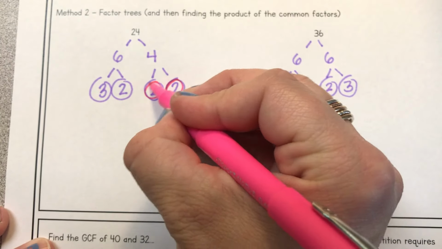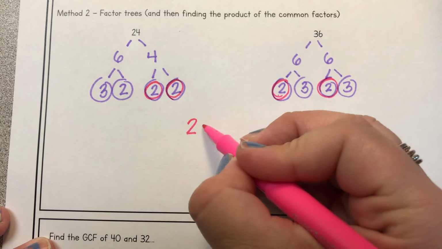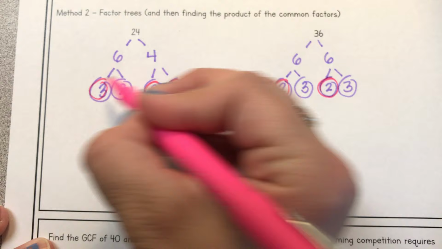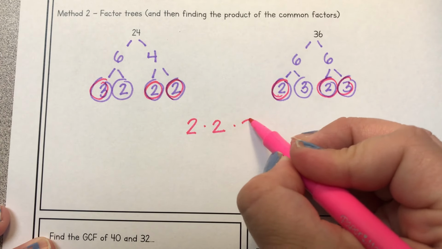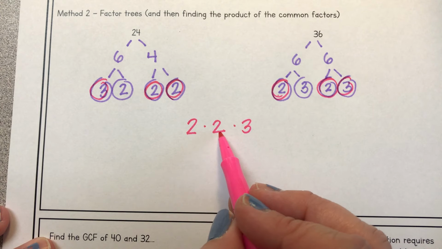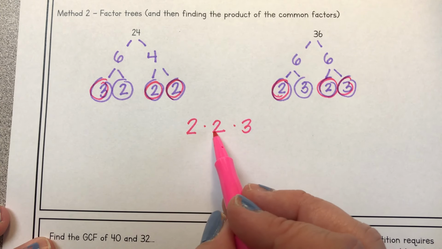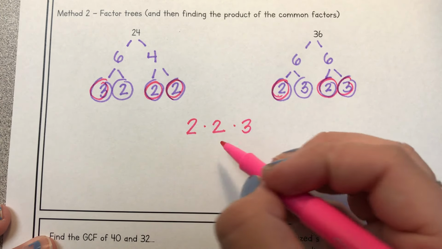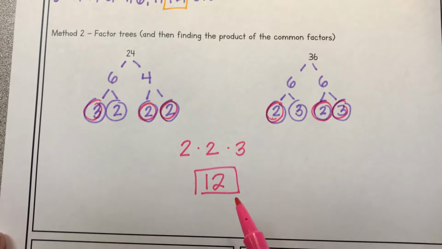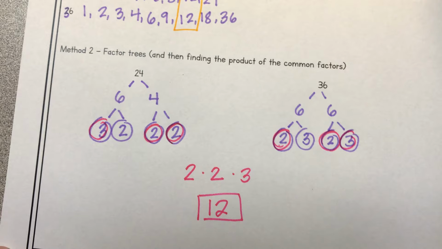Well, they both have another 2, so I can pick a 2 off both the trees again. And then what else can I pick off both the trees? A 3. So they both have 2 2s and a 3. 2 times 2 is 4, 4 times 3 is 12. So that's my GCF. That's the exact same answer as up here.